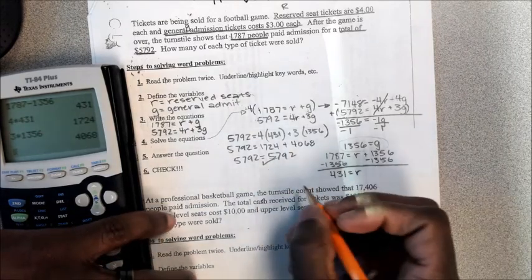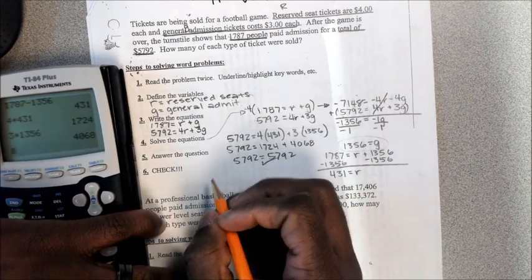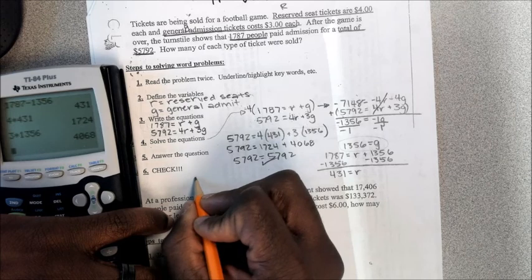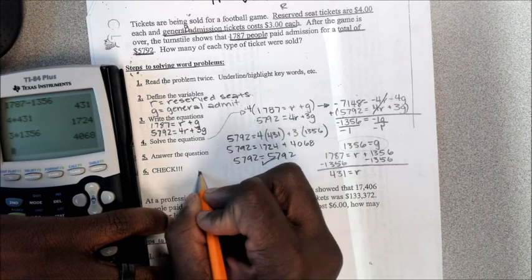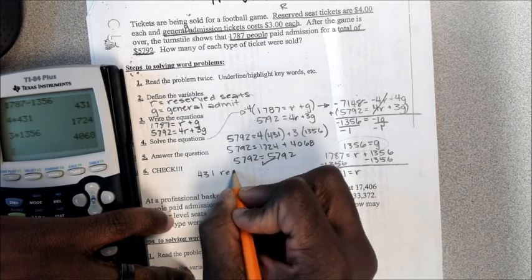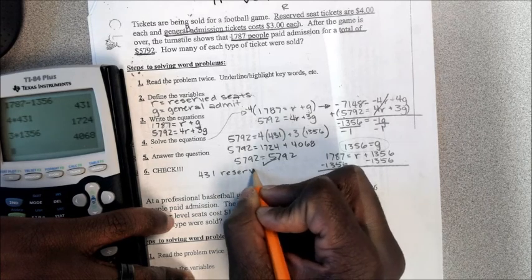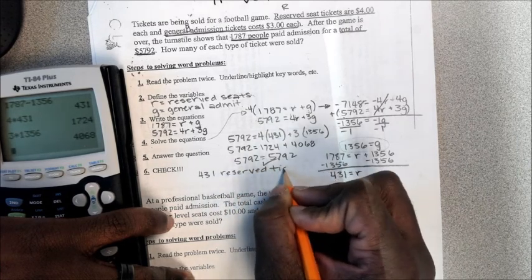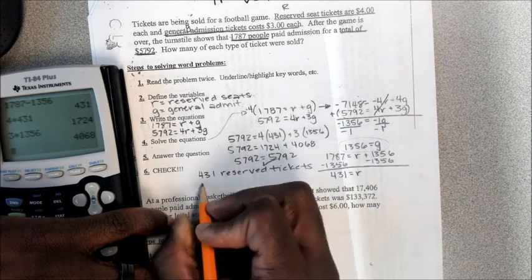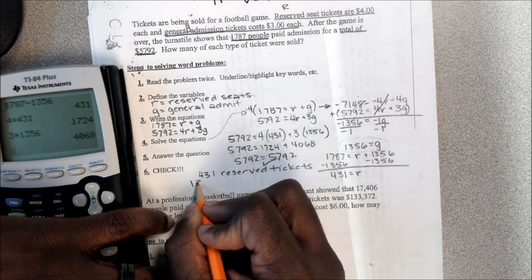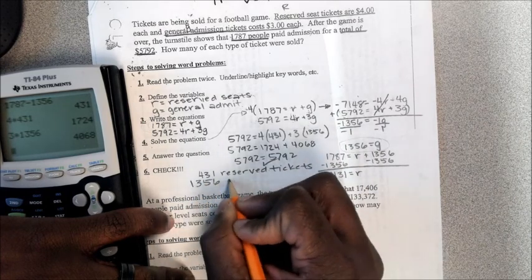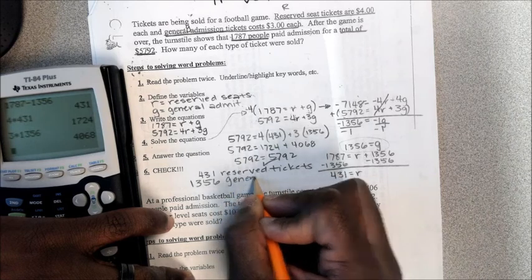So now it would be proper to just write out what you have: 431 reserve tickets and 1,356 general admission tickets.